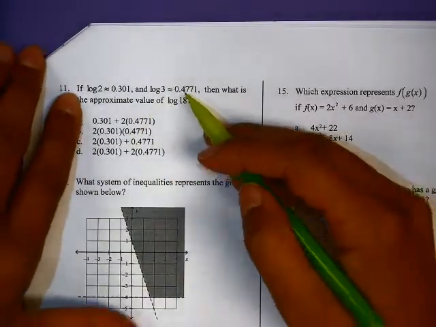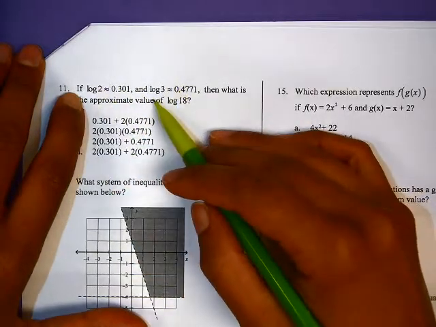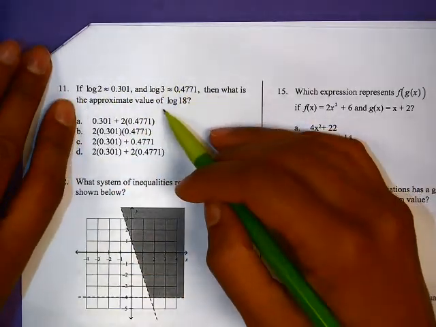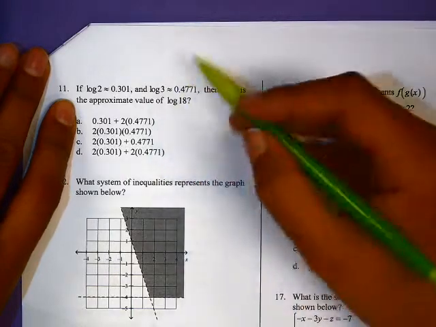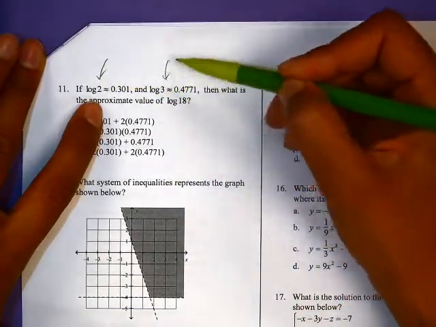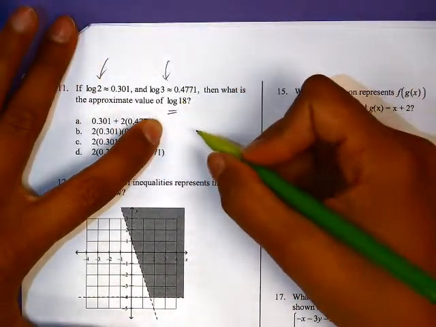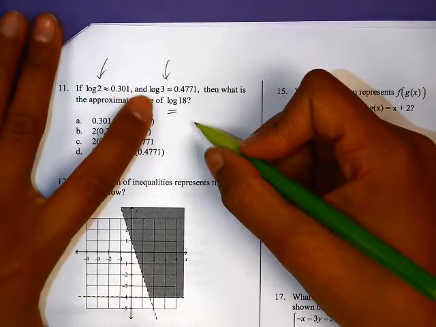In problem 11, we're given the value of log 2 and the value of log 3, but we're asked to determine the approximate value of log 18. So we need to use what's given, log 2 and log 3, and change log 18 so that we can express it in terms of log 2 and log 3.